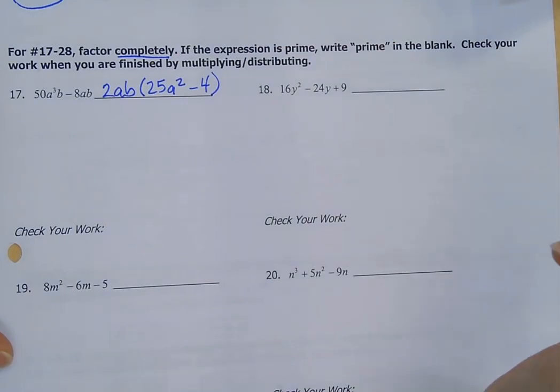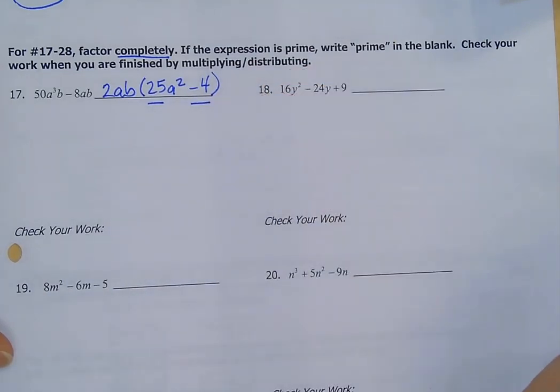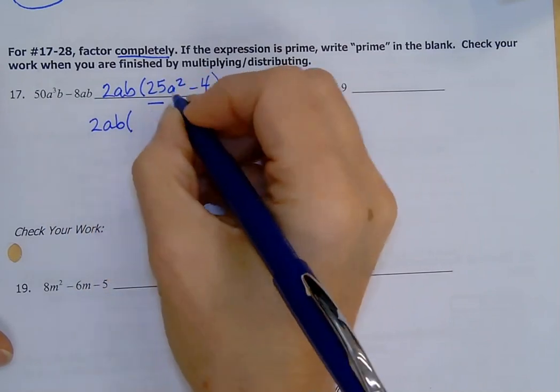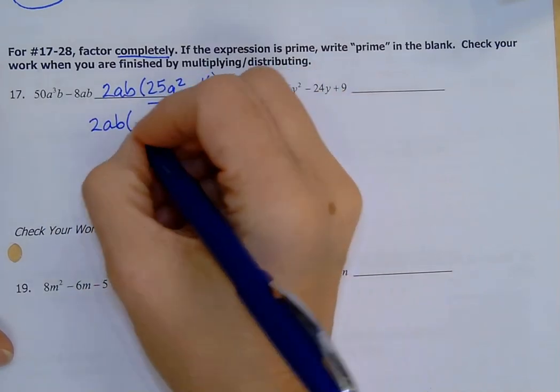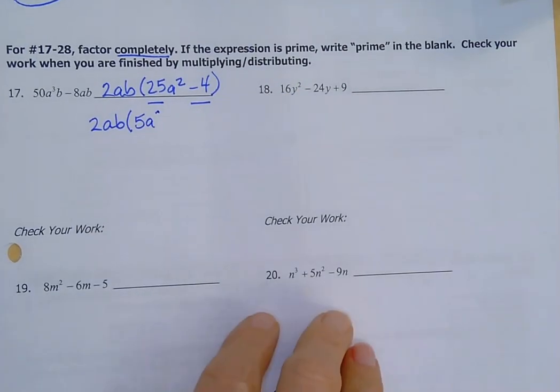Okay, oh, but it's not. What do you see? A perfect square and a perfect square. Always look back at your answer because I have not factored completely, have I? I'm going to say this is 2AB times, remember with the difference of squares, you take the square root of the first term.